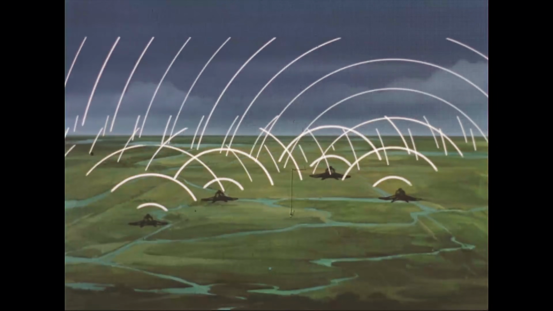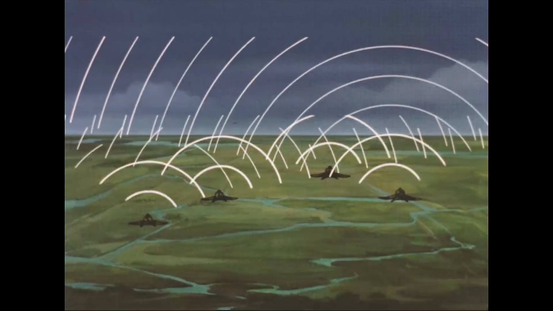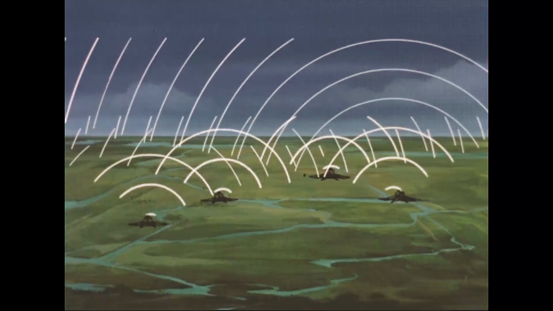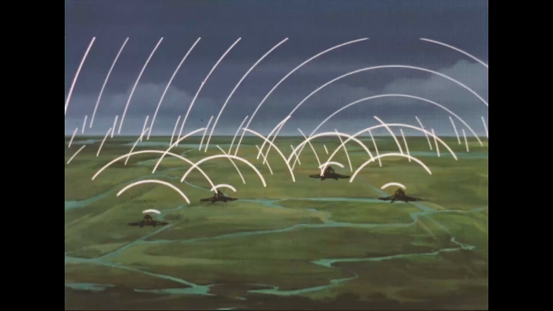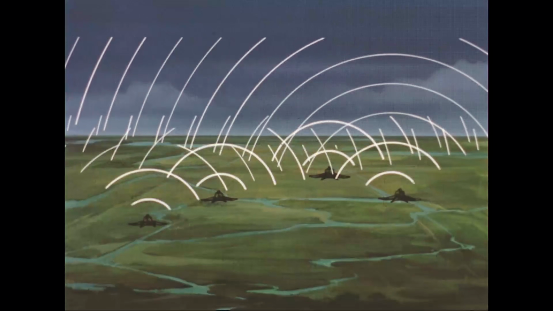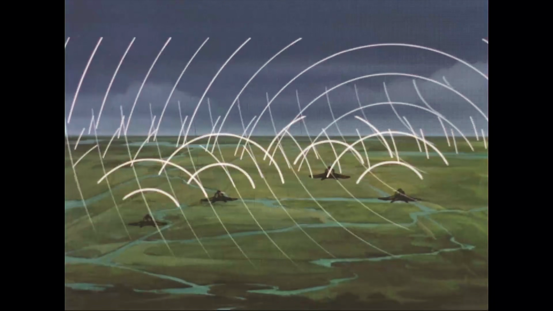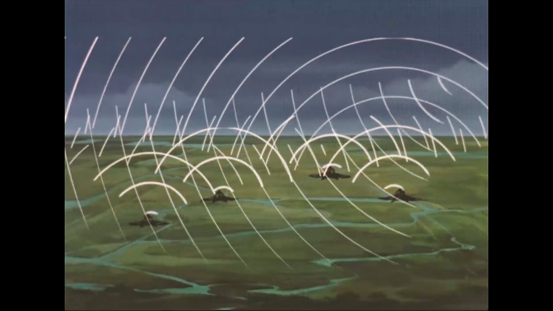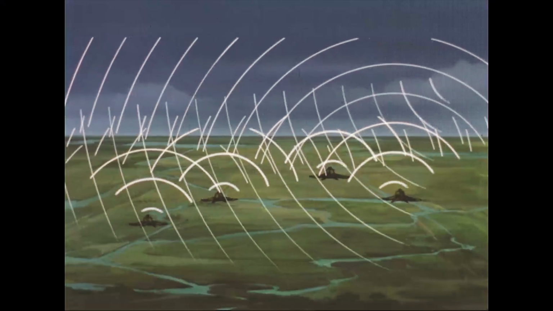The F-4 has an excellent long-range air intercept radar. If properly used, this radar can be a decisive factor in the air battle. With this long-range detection capability, it is probable that contact will occur in the forward quadrant prior to visual contact.